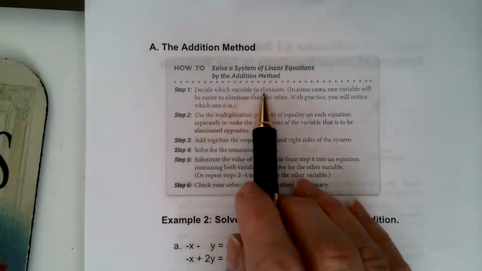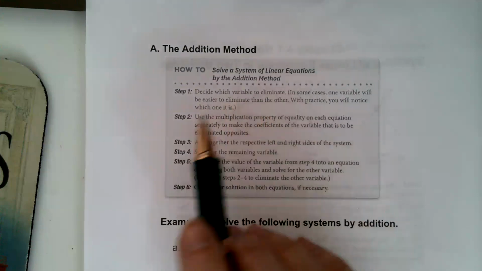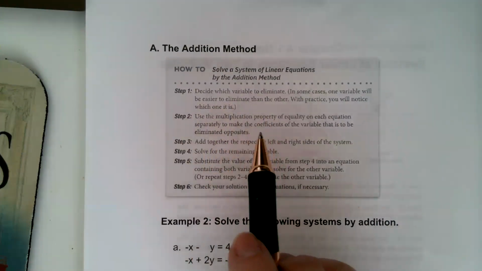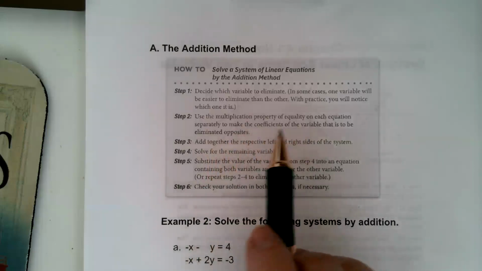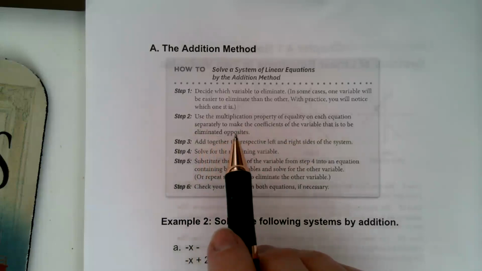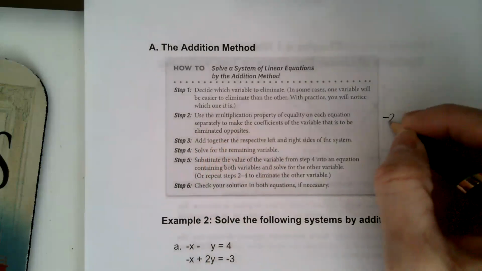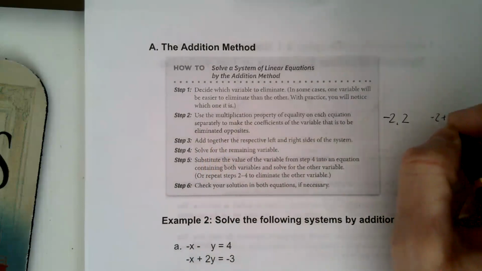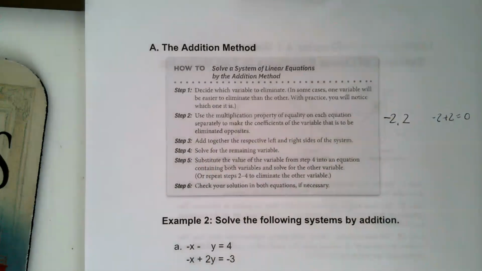It says to solve a system of linear equations by the addition method, we're first going to decide which variable we want to eliminate. Yep, we're actually going to eliminate a variable. Step 2 says use the multiplication property of equality on each equation separately to make the coefficients of the variable that is to be eliminated opposites. So we want them to be the same value but opposite, like a -2 and 2, because a -2 plus 2 adds to 0. And 0 is what we mean by eliminate.